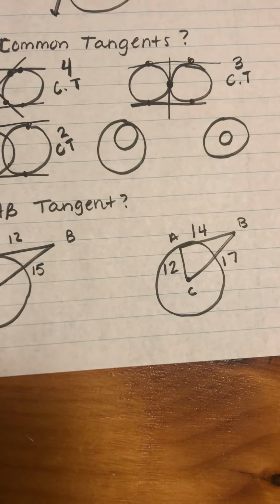Our next type of problem is when we're given this type of diagram and it's asking us, is AB going to be tangent to this circle? Part of the notes in our rules says, in order for a line to be tangent, it has to form a right angle with the radius.